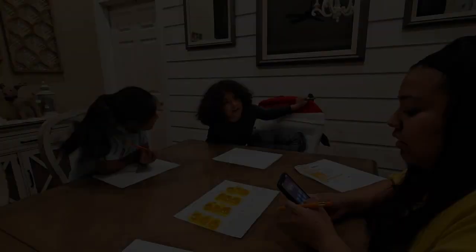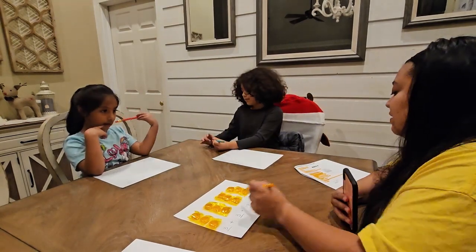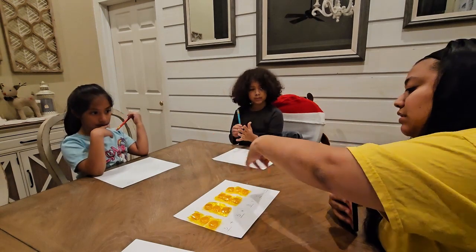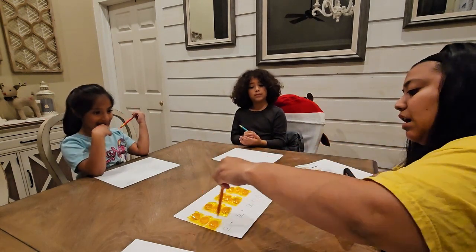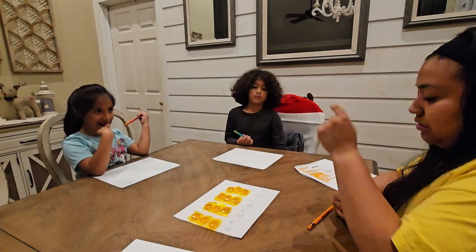Good job. So I want you to turn and talk to your partner. How does this number sentence right here relate to this model? How does this number sentence relate to this model? Go ahead, turn and talk.